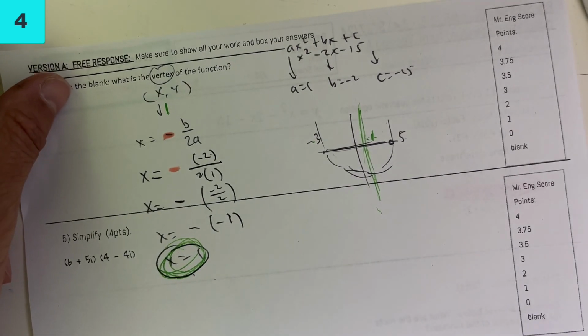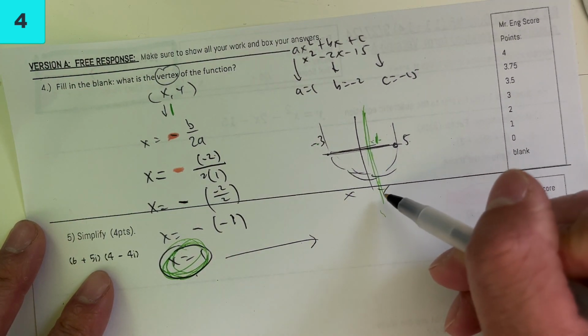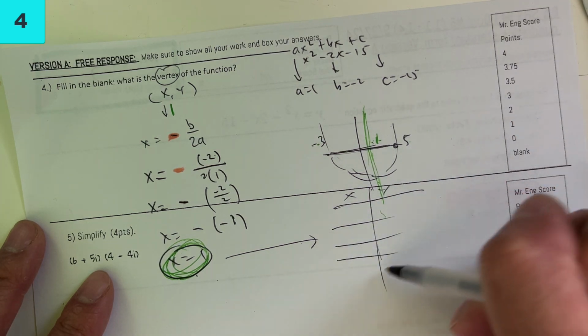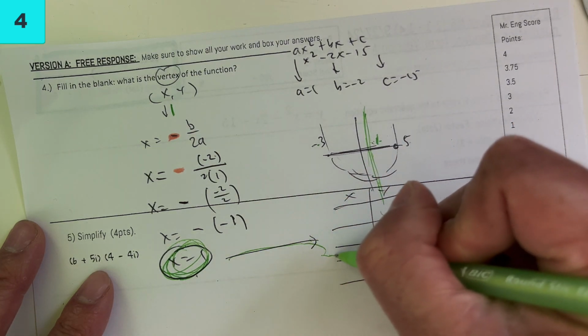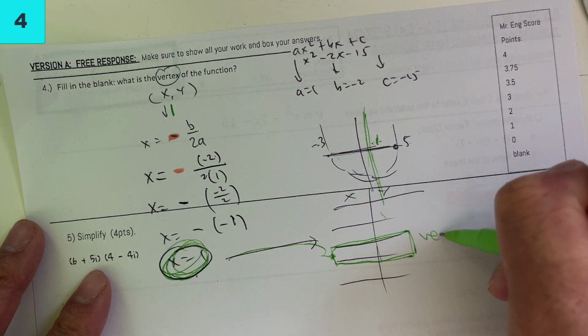To find the y value, normally what we would have done is we would have just taken that value and put it on our table of values. Remember that? And then we needed 5 points, and the 1 would go right in the middle. And this would be our vertex.